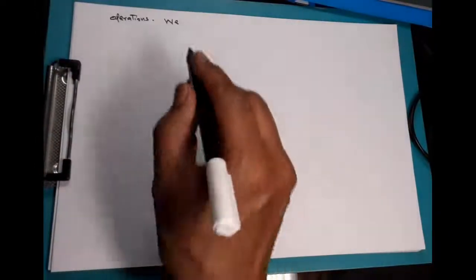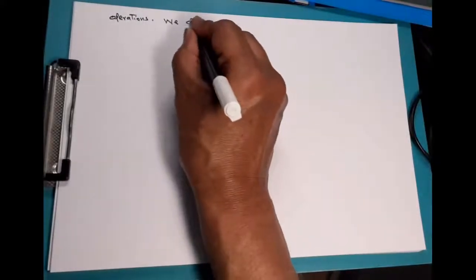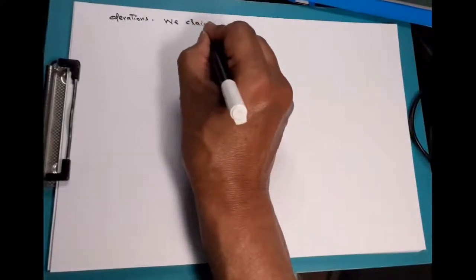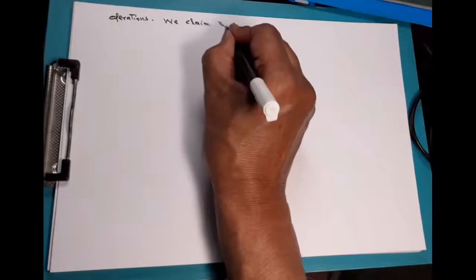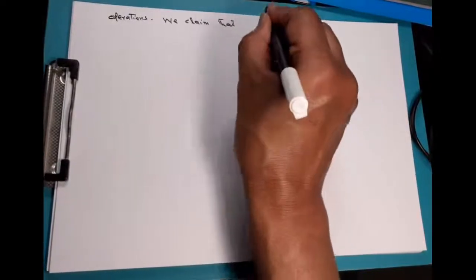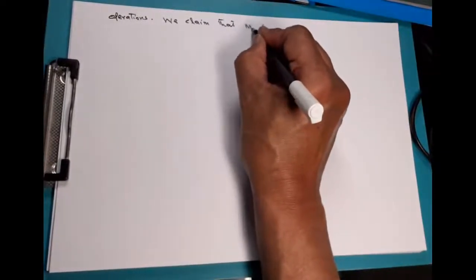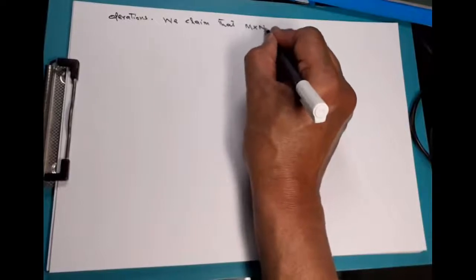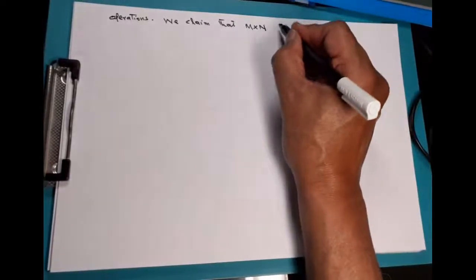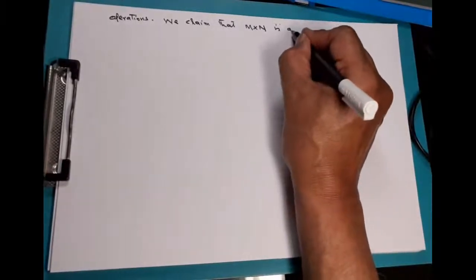Anyway, let's continue our discussion. So we claim that the same object M cross N is also a co-product.